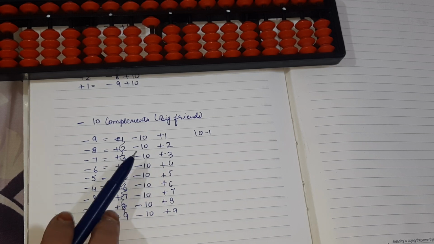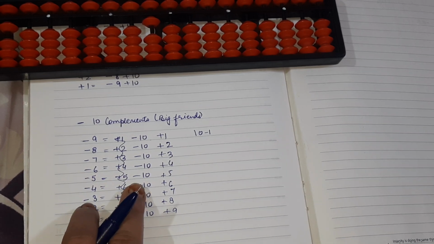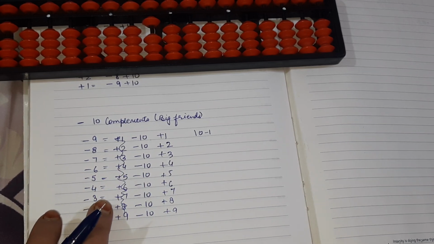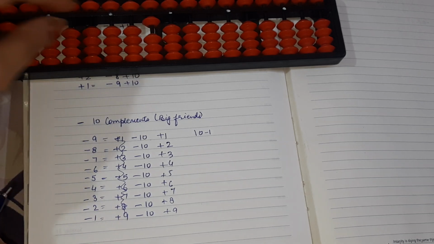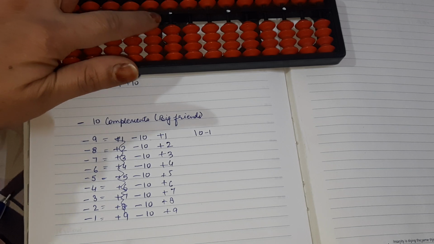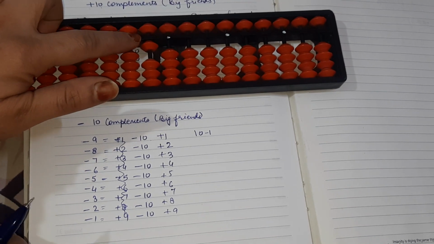These are also known as big friends, since we are learning from 1 to 9. These are the things which you need to remember. Also, when you are doing minus 10 complements, 10 should be on your value bar, then only you will be able to subtract it.